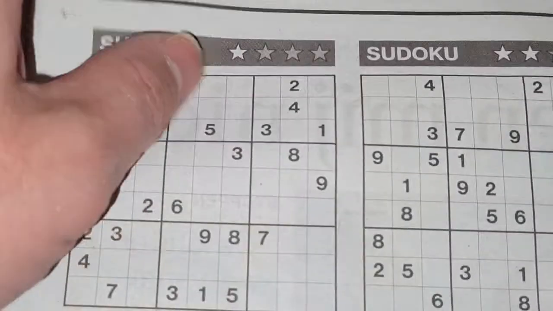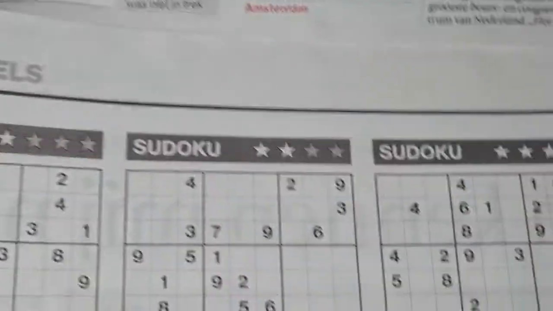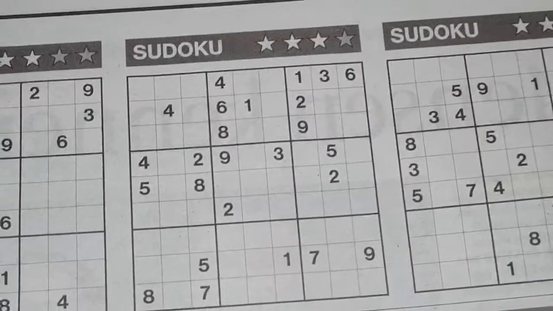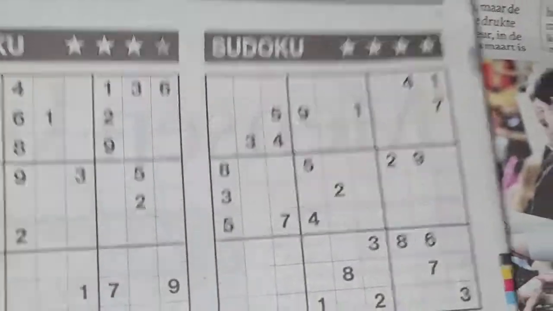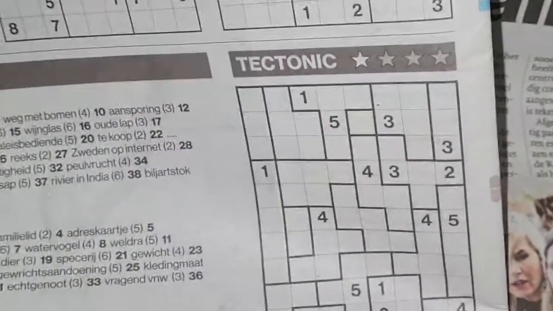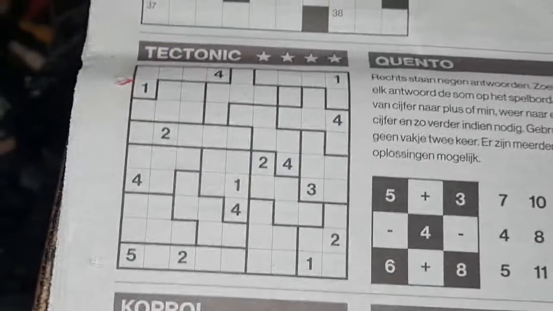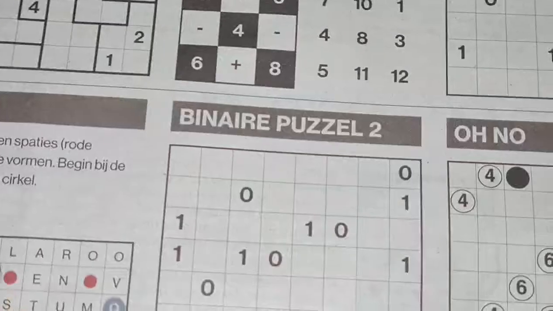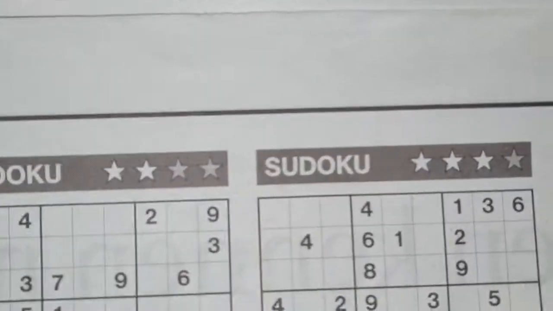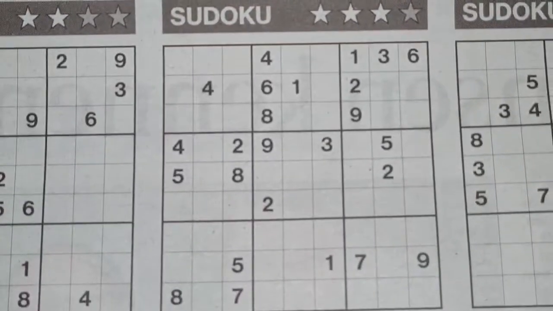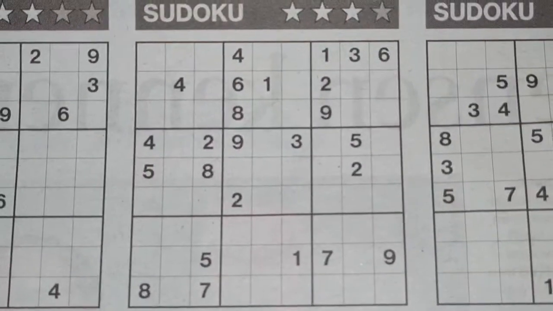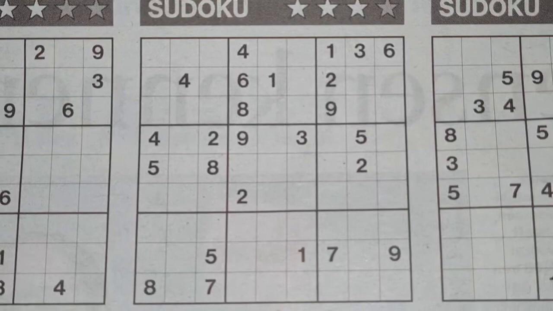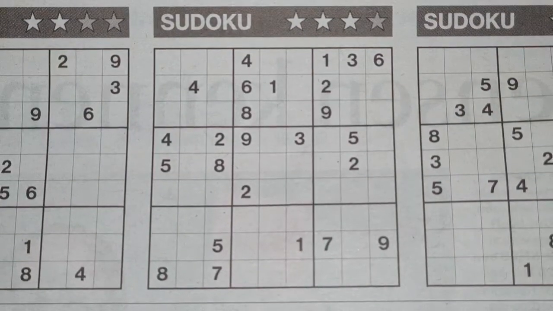We have here Sudoku with 1 star, 2 stars, 3 stars, 4 stars, tectonic number 1, tectonic number 2, binary number 1 and binary number 2. Total of 8 extra Sudokus. But first, we will solve this.